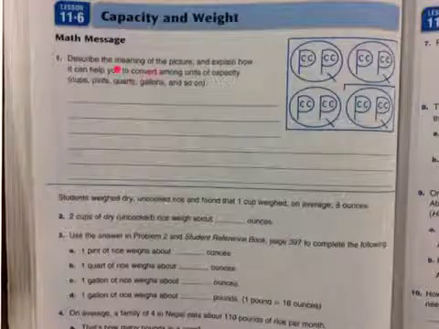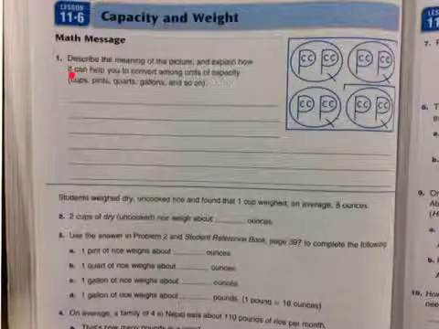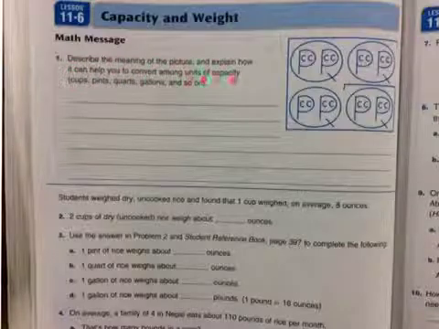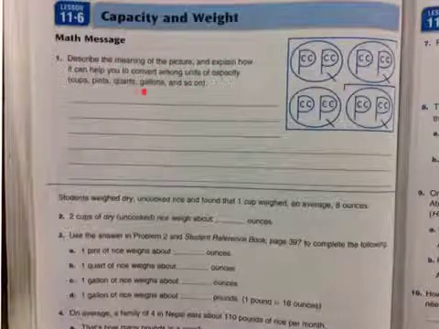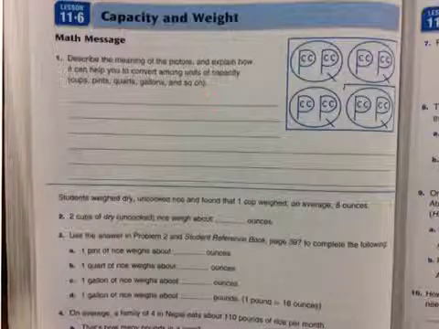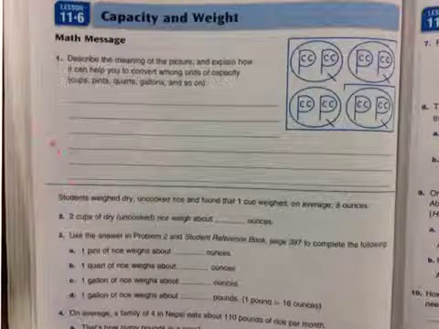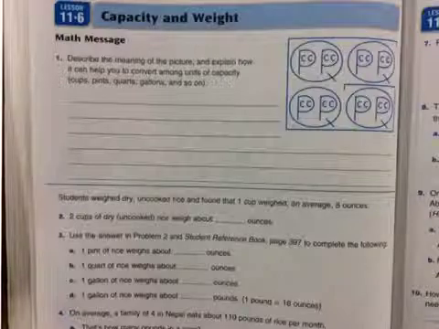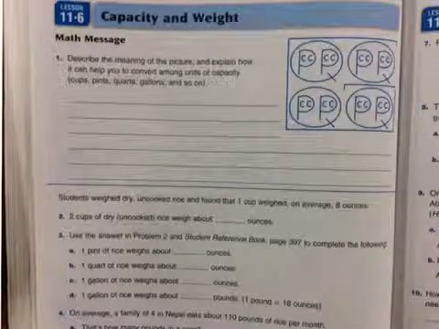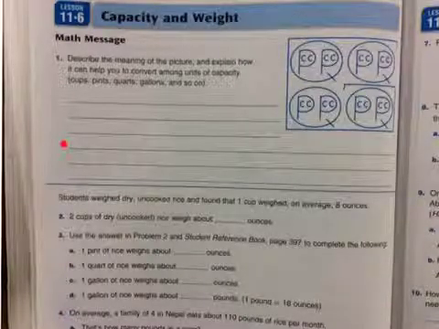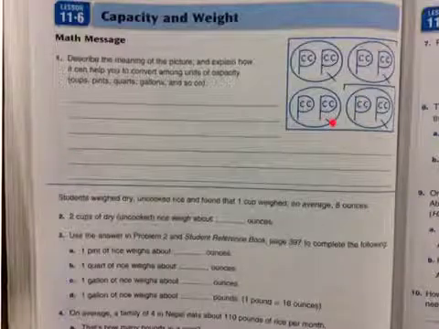Describe the meaning of the picture and explain how it can help you convert among unit capacities: cups, pints, quarts, gallons, and so on. Boys and girls, I'm going to write the answer here for you. This is a key answer. You must copy it exactly the way I have it copied. But before I write the answer down, let's take a look at what we have here.